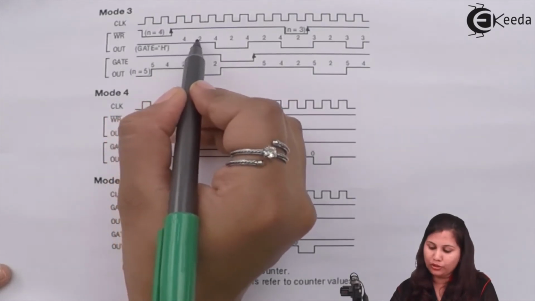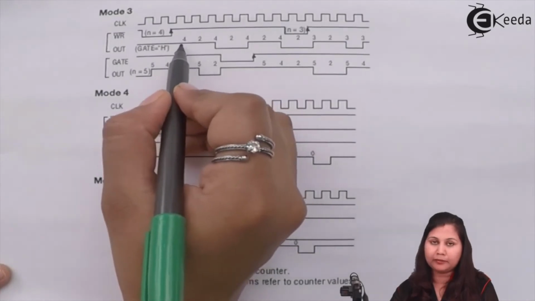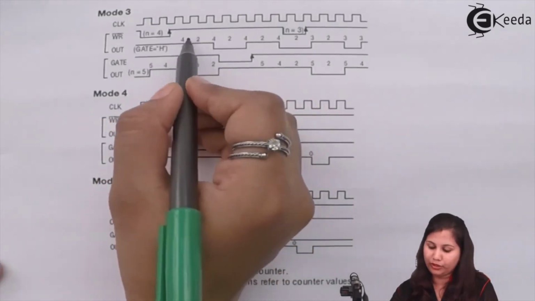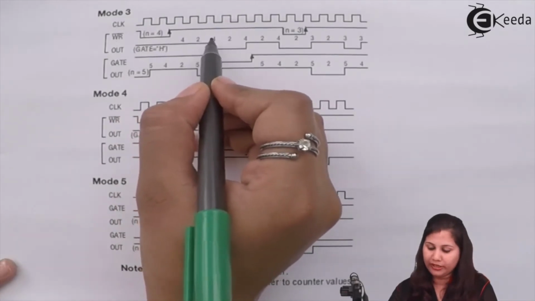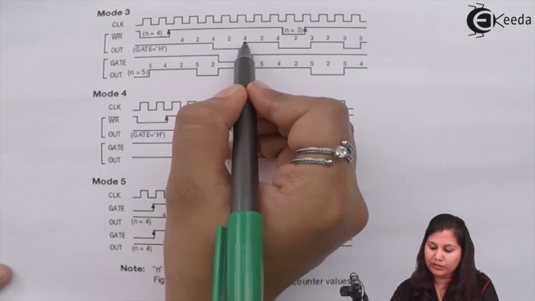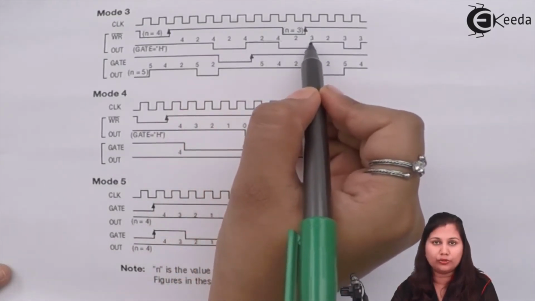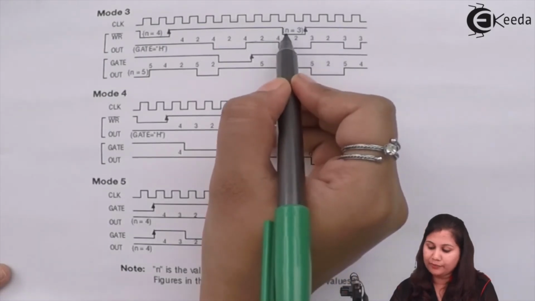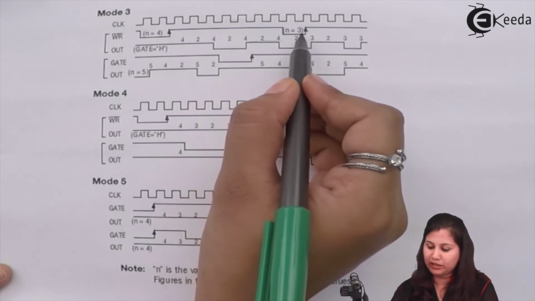So 4, then divide by n, meaning minus 2, you have to do here. So 4, 2, then again the counter is reloaded, it is 4. Then it will be low for 2 clock cycles, again high for 2 clock cycles, again low for 2 clock cycles. Now here the counter is reloaded, 3 has been given.